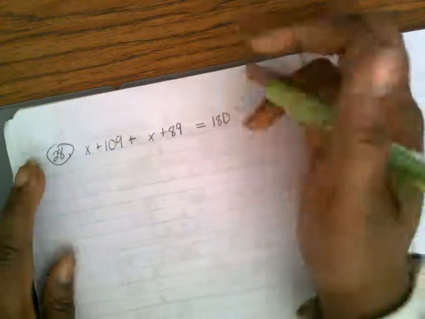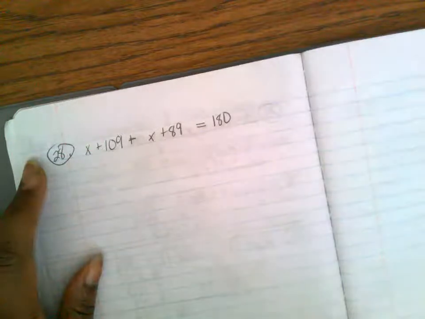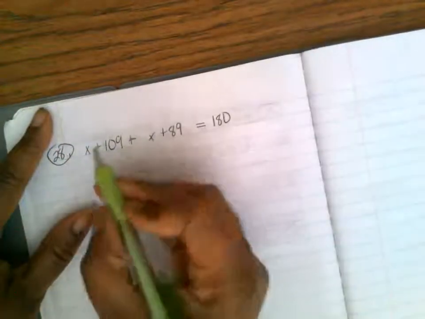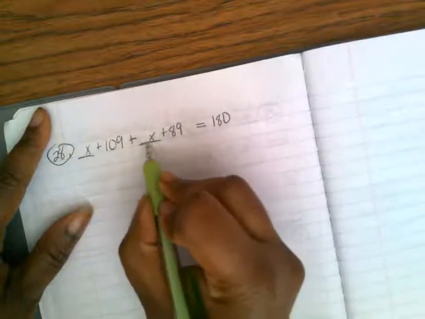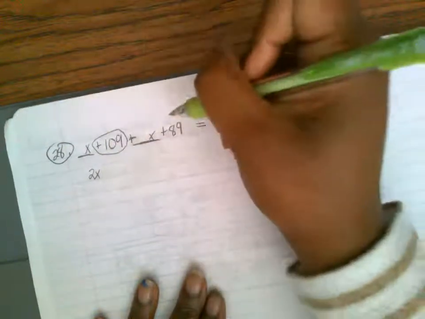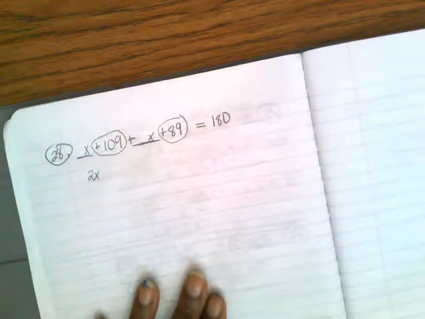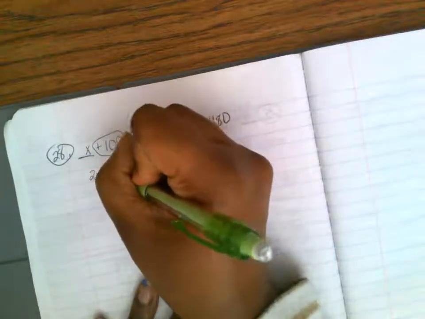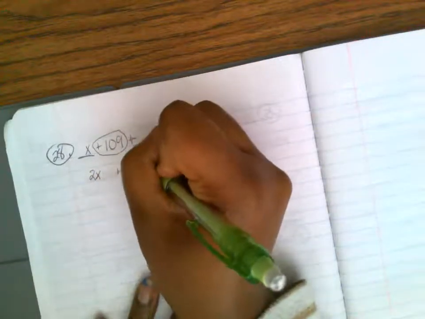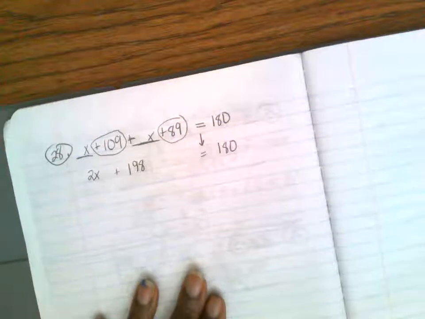So the first step to solving this equation is to look for distributive property. No distributive property here. Secondly, combine like terms on each side. So over here, I can combine this 1x plus 1x. That gives me 2x. Next, I can combine the 109 plus 89. When I add those together, that gives me 198. So I'm going to put plus 198. Bring down my equal sign. Bring down 180. Questions so far? Okay. Yes.